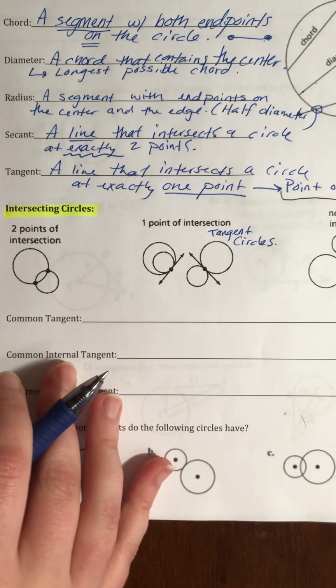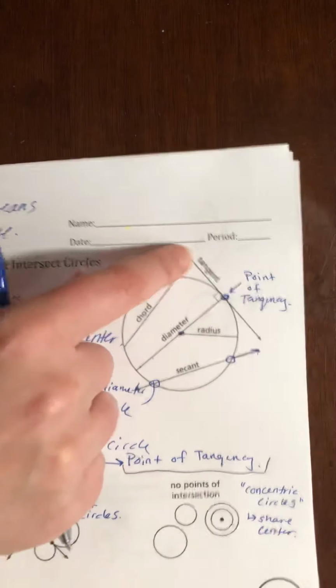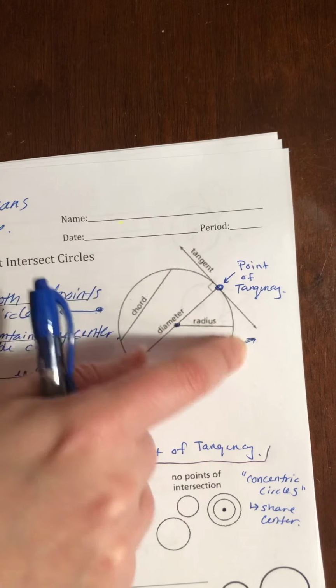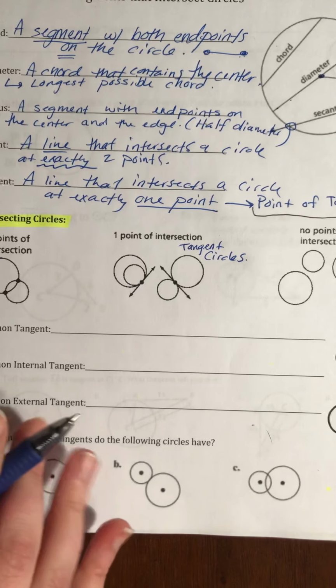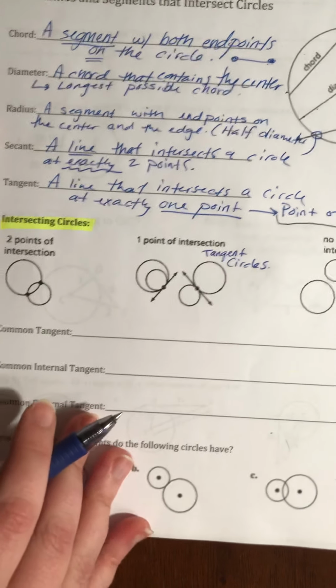So tangents, like we said, are lines that are going to go through and touch it at one point. Common tangents are tangents that are tangent to two circles, okay?